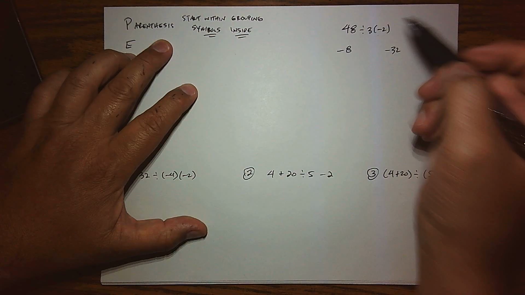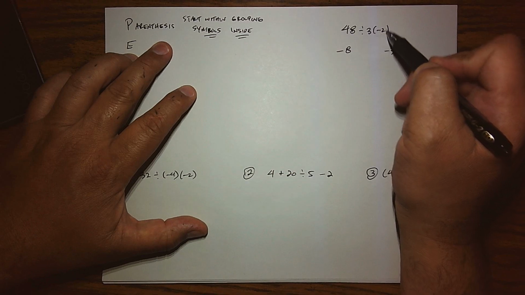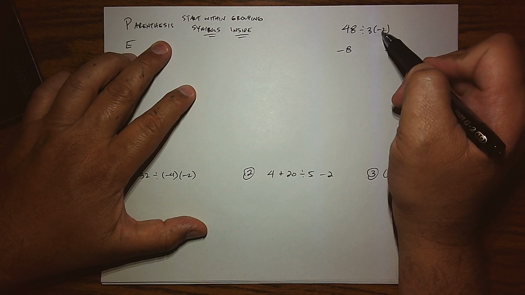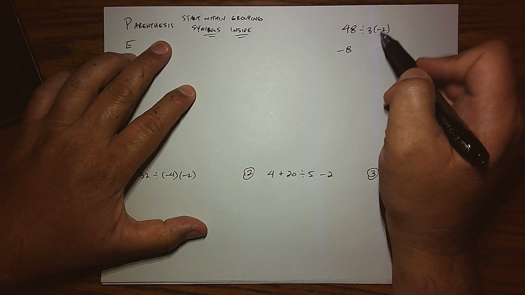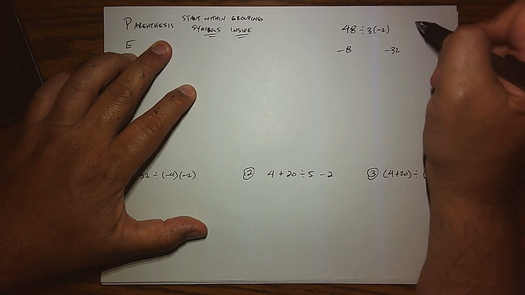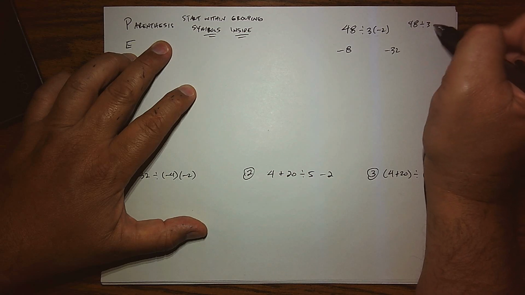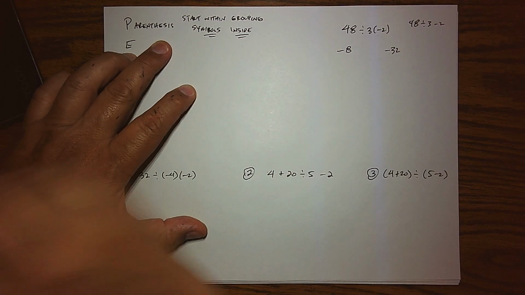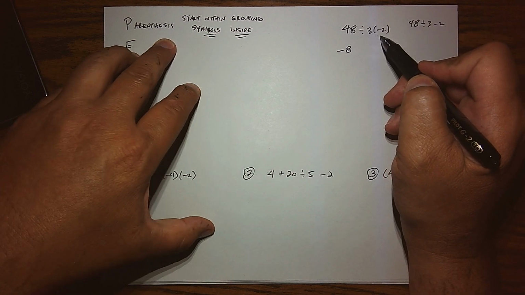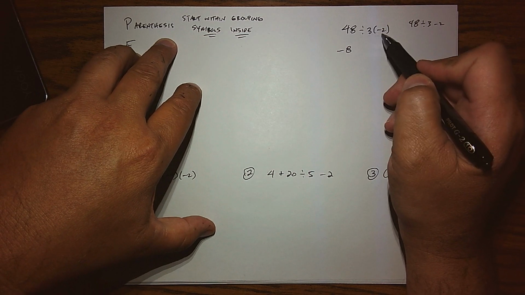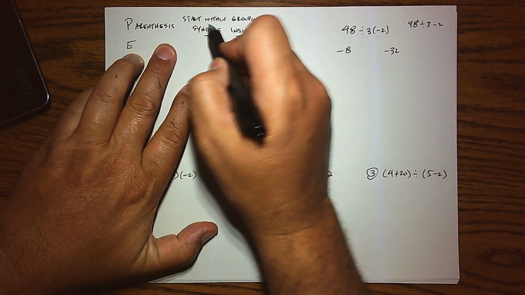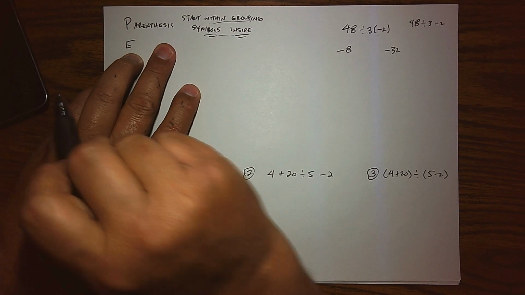And when you look at this, there is a set of parentheses, but the only thing that's inside of them is the number negative 2. There's no operations occurring. The parentheses are here just to distinguish the 3 from the negative 2 and to let us know that we're multiplying. Imagine if I took away those parentheses, look how drastically that problem changes. Now it looks like I have 48 divided by 3 minus 2. So the only reason those parentheses exist is to tell us that we're multiplying, and that we're multiplying by the number negative 2. The P in PEMDAS means we're starting within the grouping symbols first, whatever's inside.